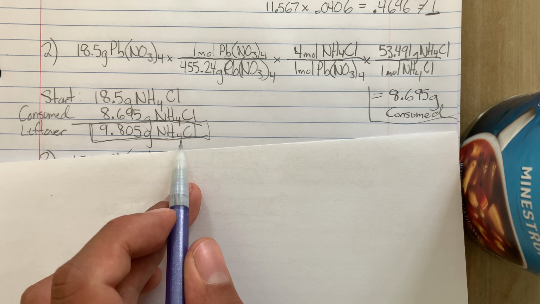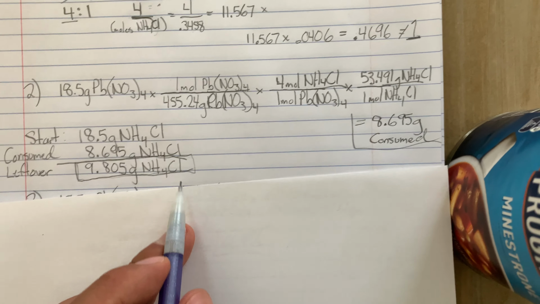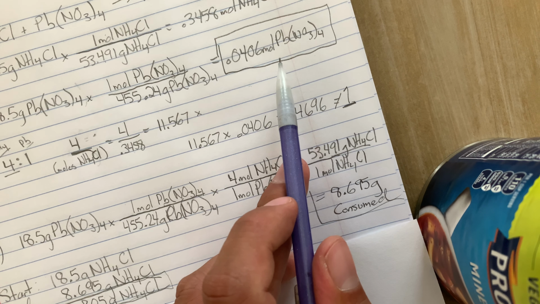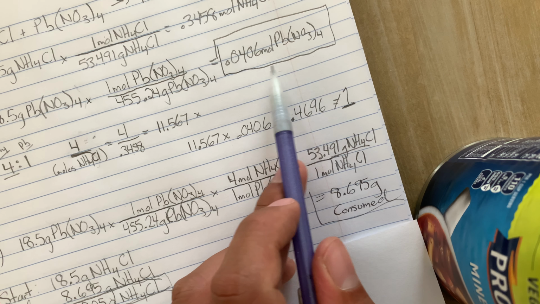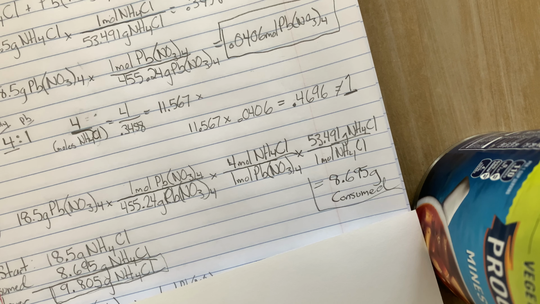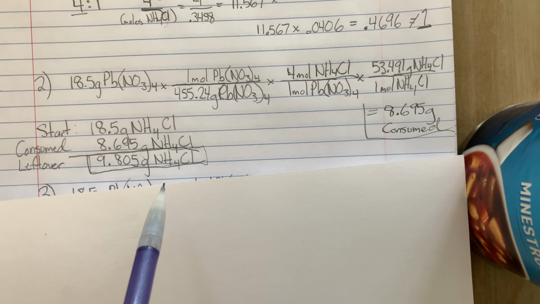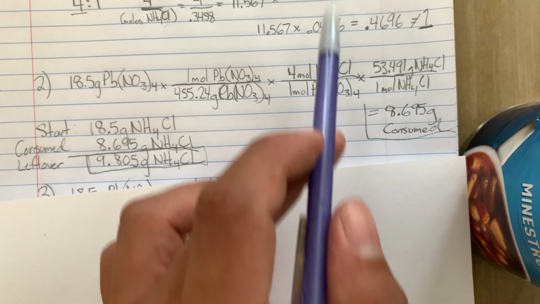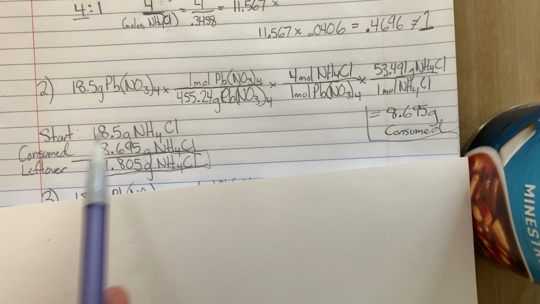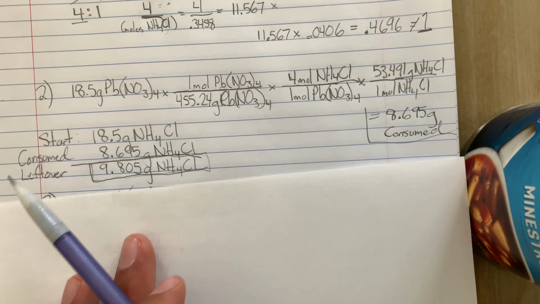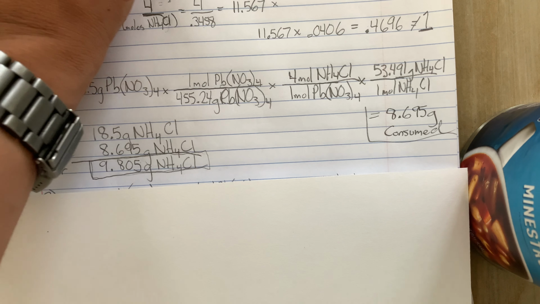So none of this gets used up in the reaction because of what we previously talked about, because this is the limiting reactant. So it's not going to go to completion. That's why we're going to have extra NH4Cl. Had these ratios been even, we would have consumed all of this reactant. All right. So that is part 2.